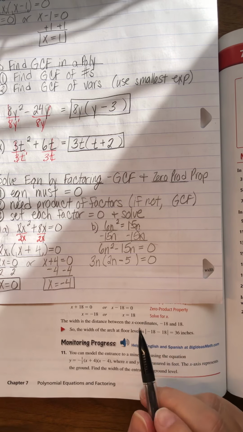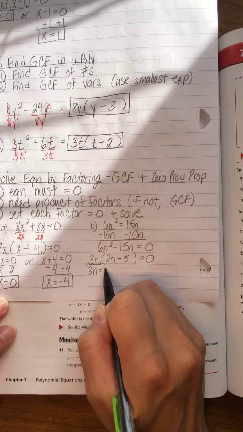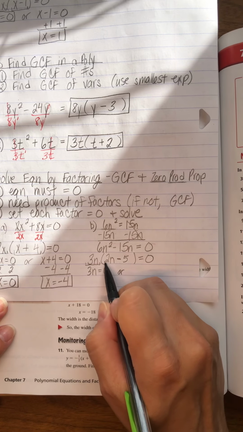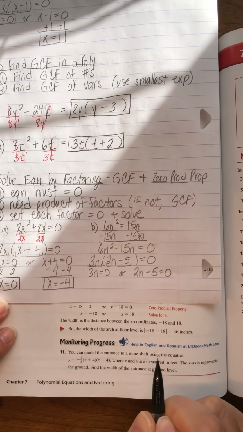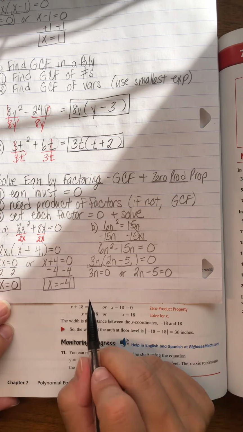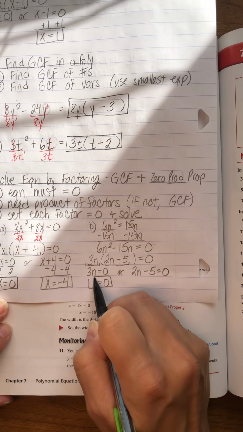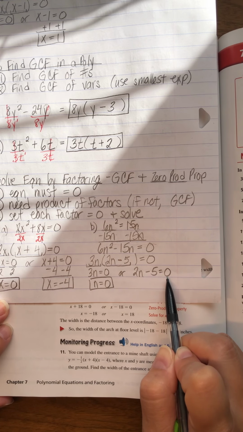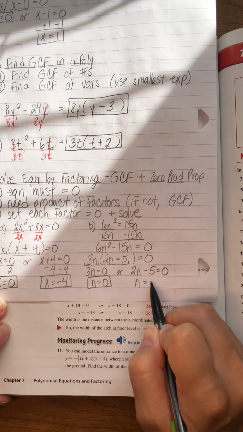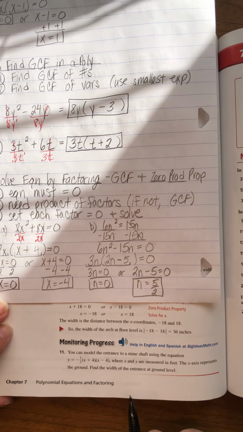Let's set each factor equal to 0. So 3n equals 0, or our second polynomial, 2n minus 5, equals 0. Our first one, we would divide both sides by 3. I get n equals 0. Our second one, I would add 5 to both sides, then divide by 2, and I would get n equals 5 over 2. Or you can say 2.5. That would be fine as well.